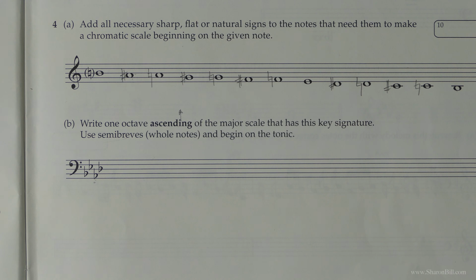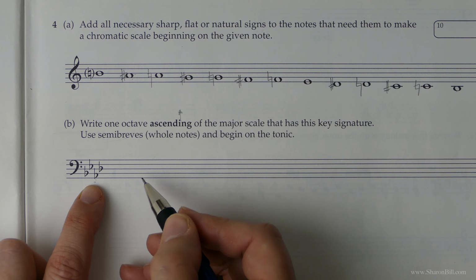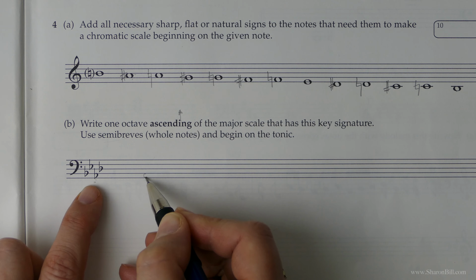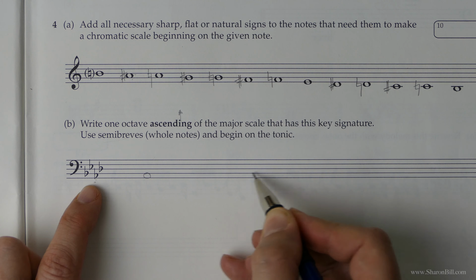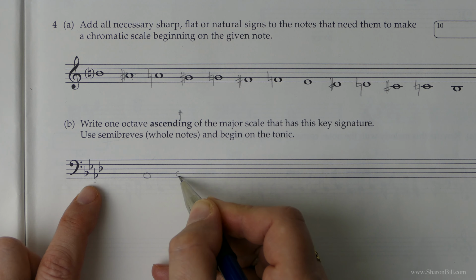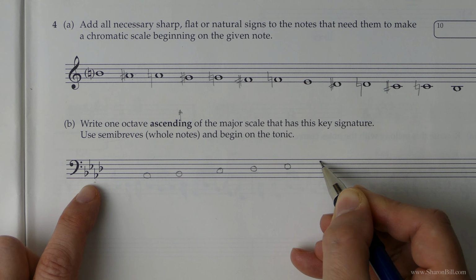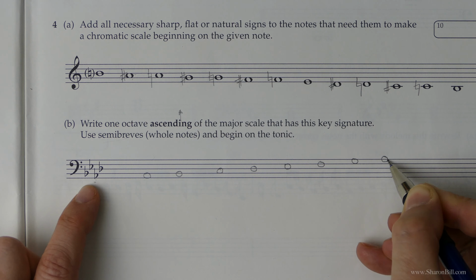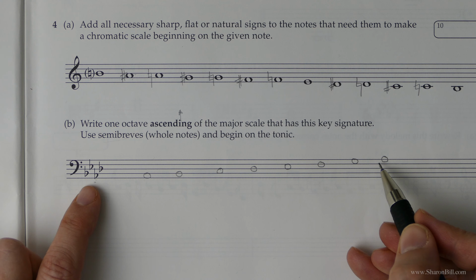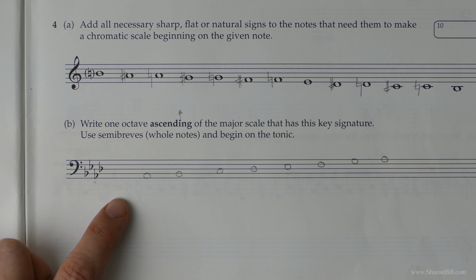So it's A flat major, and so we literally need to remember we're in bass clef. So there's our A, and then it's literally counting space line. 1, 2, 3, 4, 5, 6, 7, 8, and we've finished on an A, so we know that we've not gone wrong, and that's the end of that question.